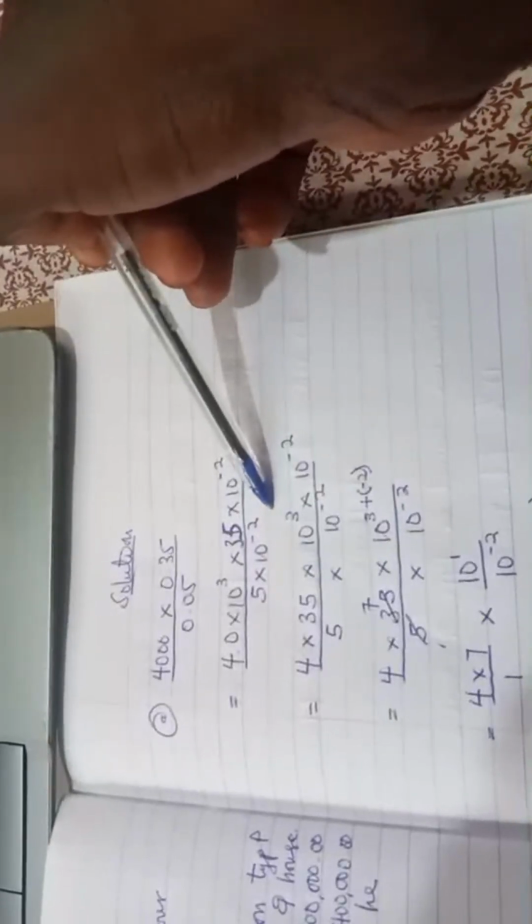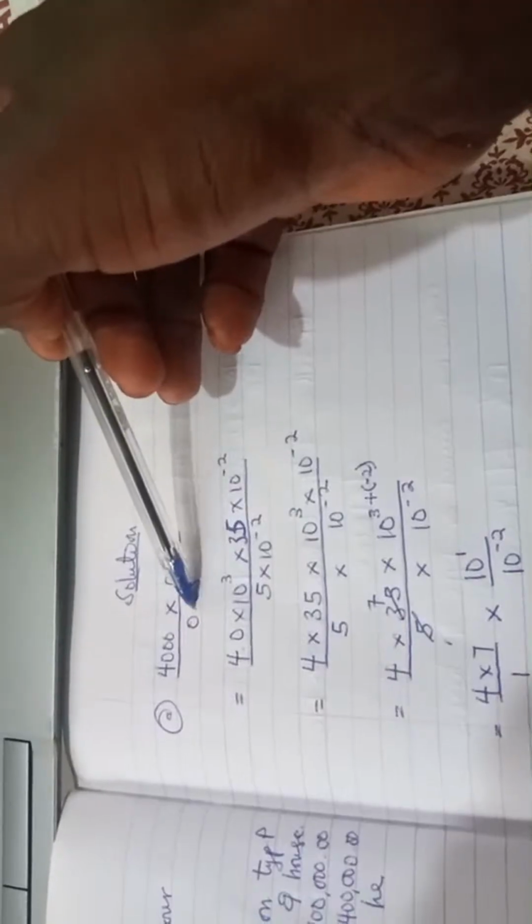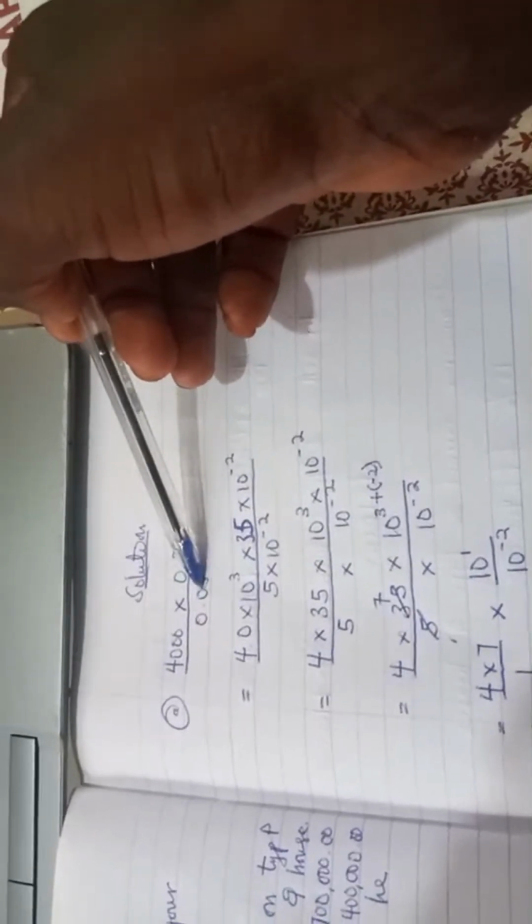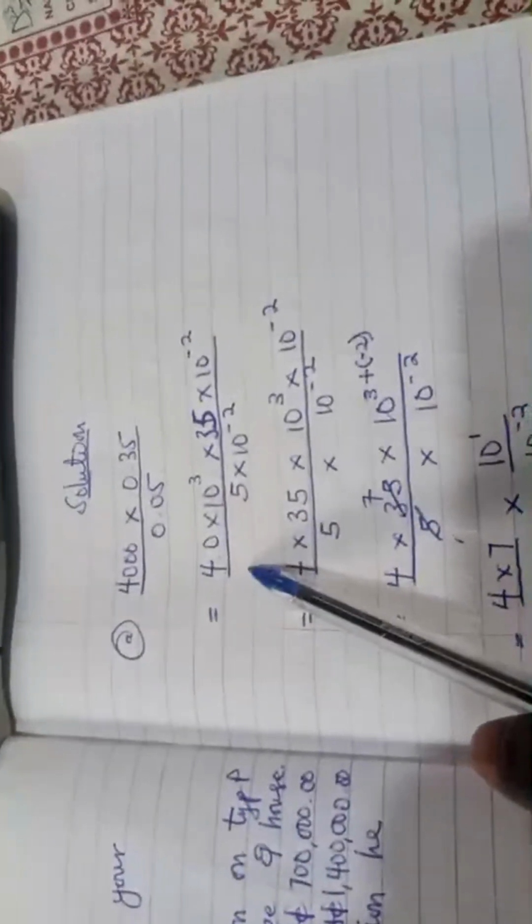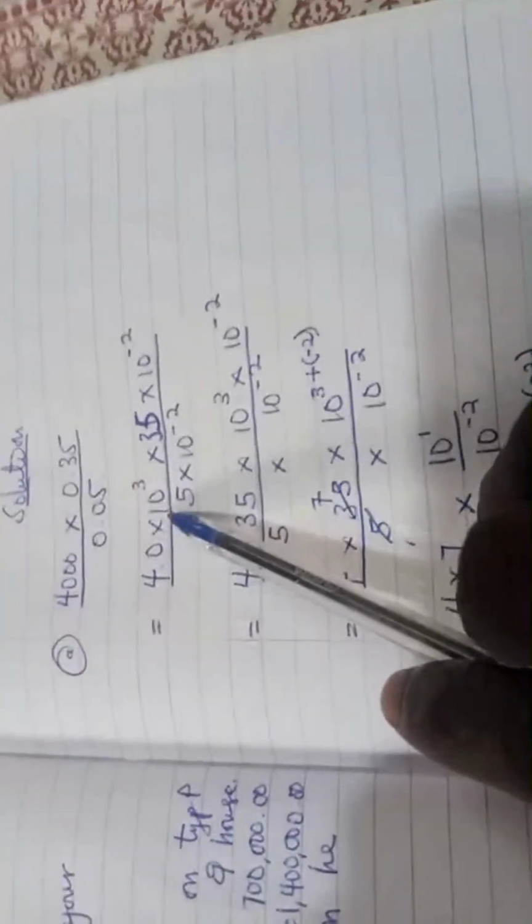Why negative 2? Because the decimal point moves 2 times, giving you 5.0, which is basically the same as 5. Good. So we have now converted this into whole numbers and standard form.